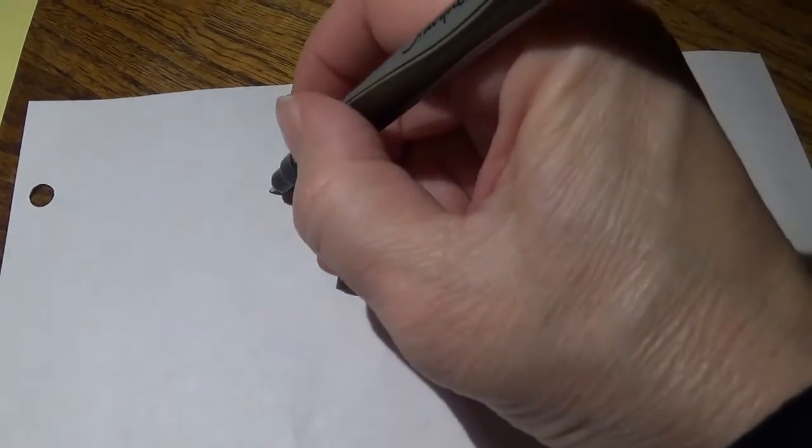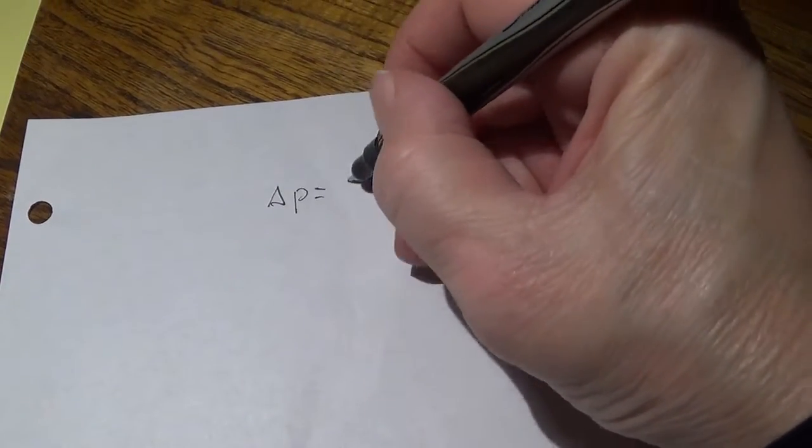All right, let me do two examples, and I'll set you off into your work. All right, here we go. Some of your problems today will use this fat equation.